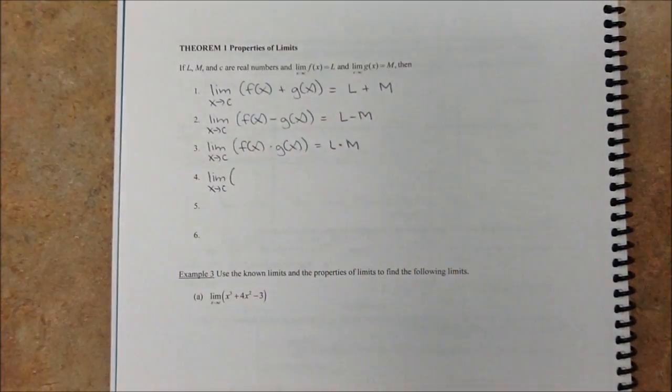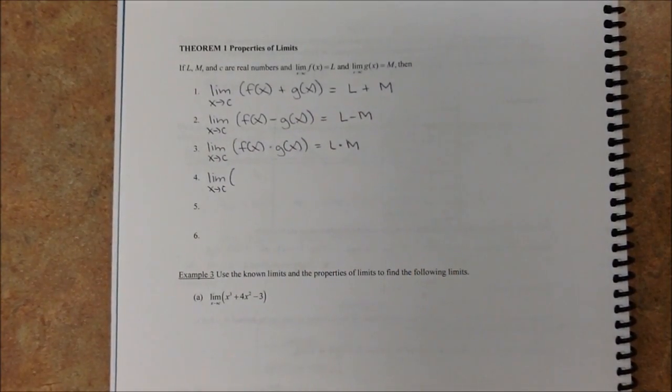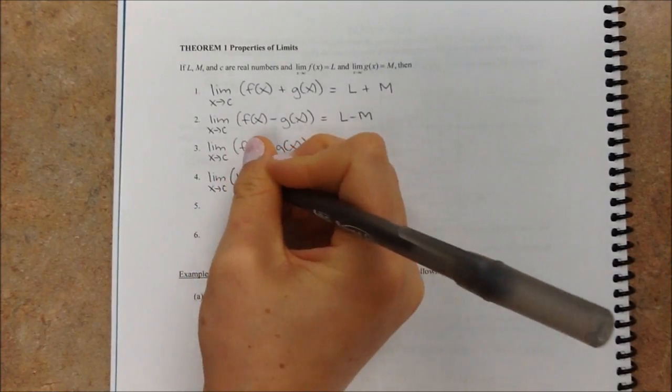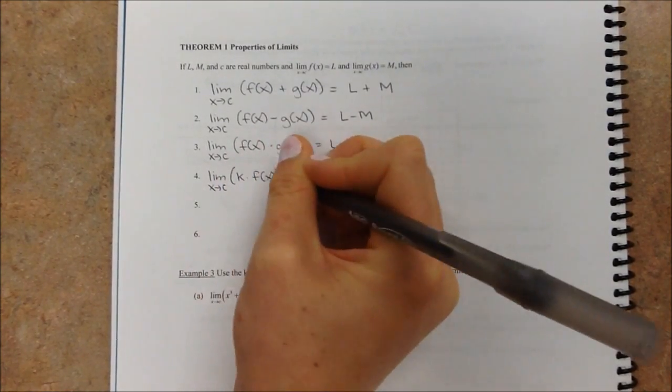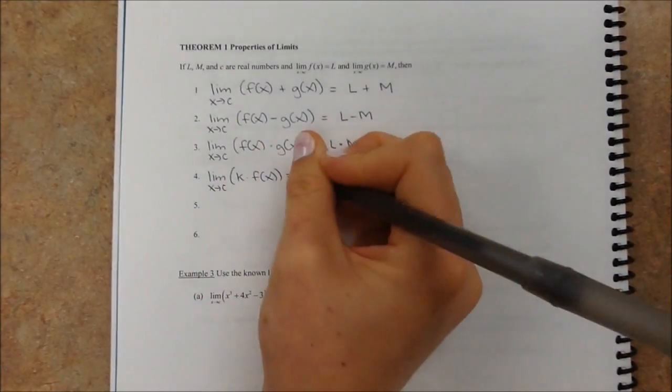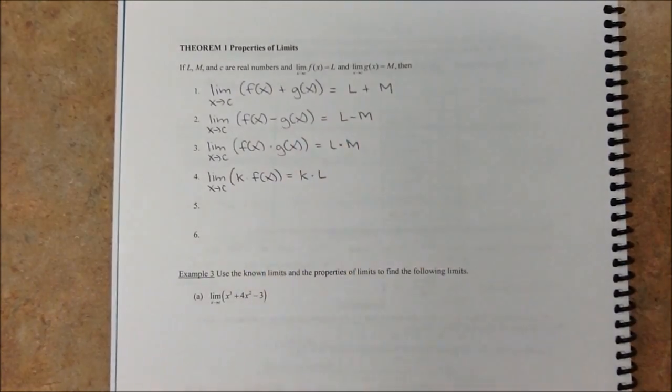This one's a little bit different. Let's say you have some sort of constant multiplier, like a number k multiplying a function f of x. All you would have to do is multiply the limit by that same constant.